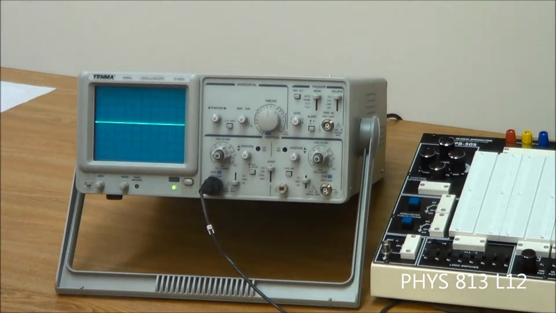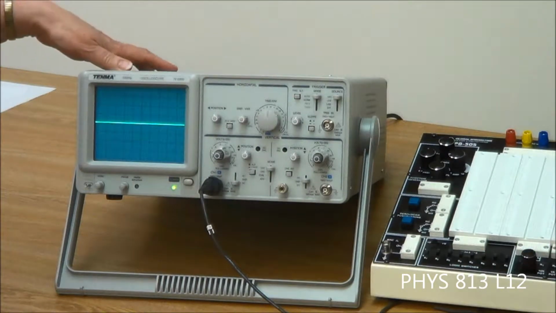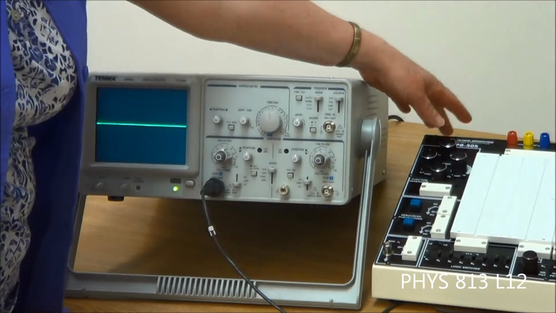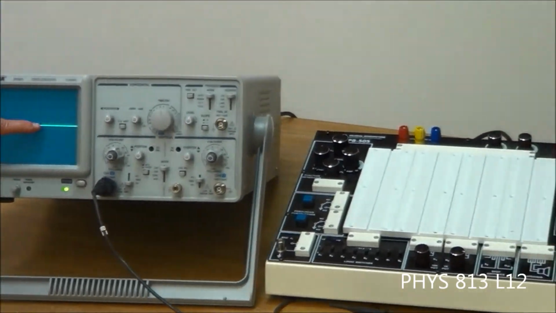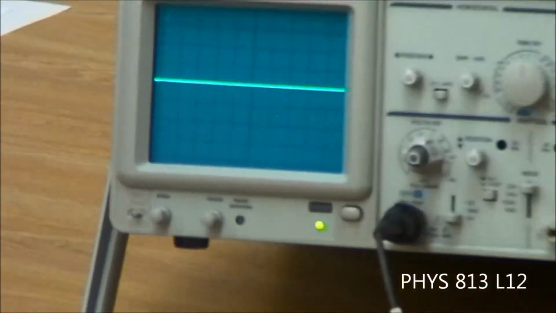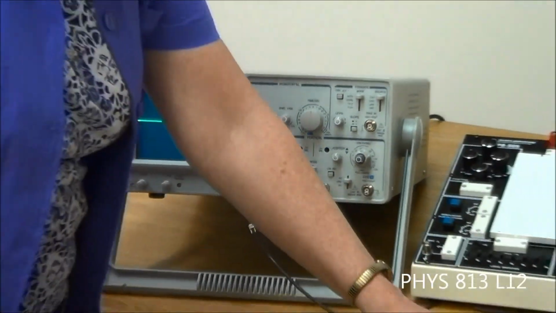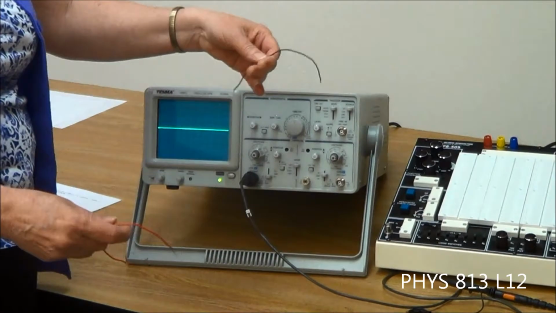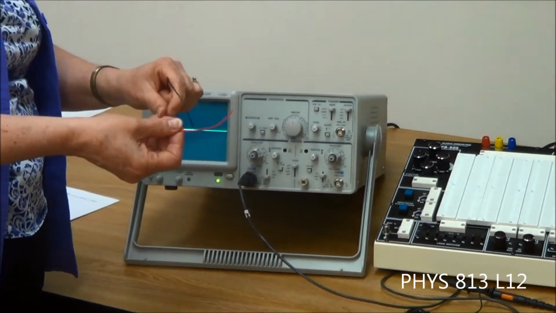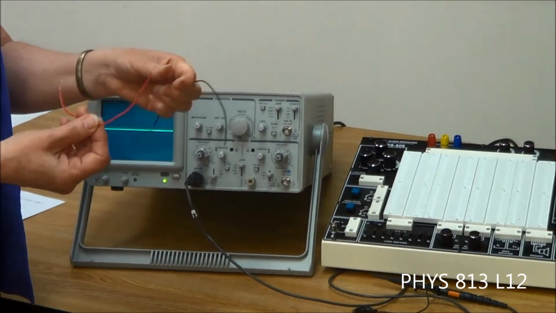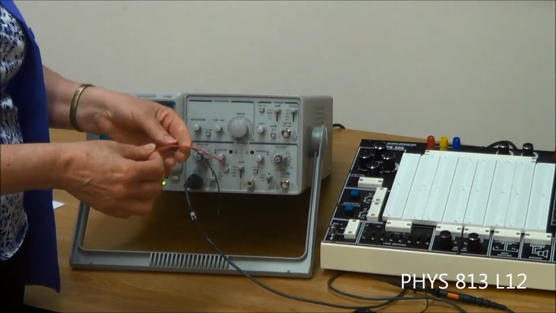So I still have the oscilloscope here, the circuit board, they're plugged in. I have both of them turned on, so I have this nice little green line here. And then what you're going to need is a little black wire and a red wire. I use red and black. Doesn't really matter. The circuits really don't care what color the insulation of the wire is.